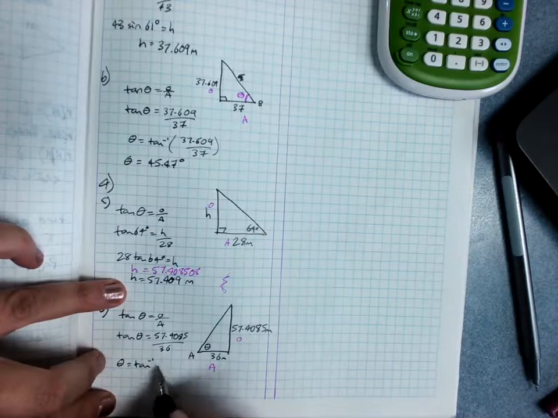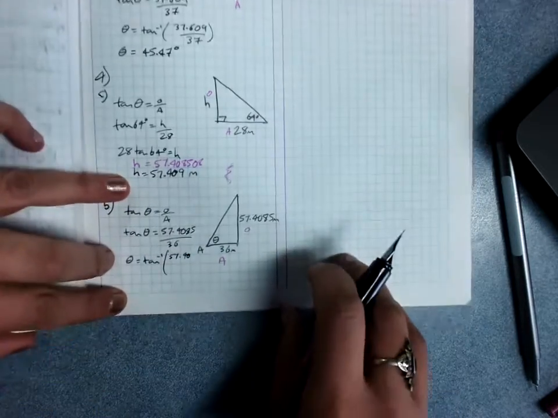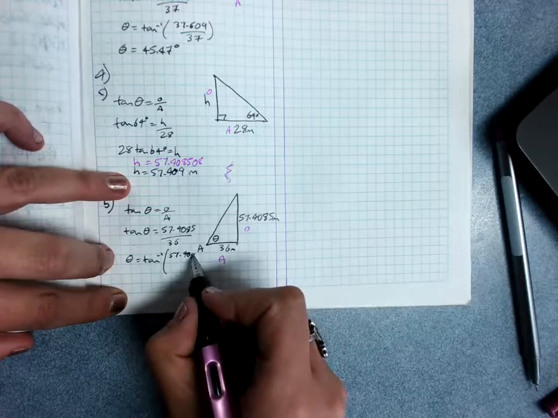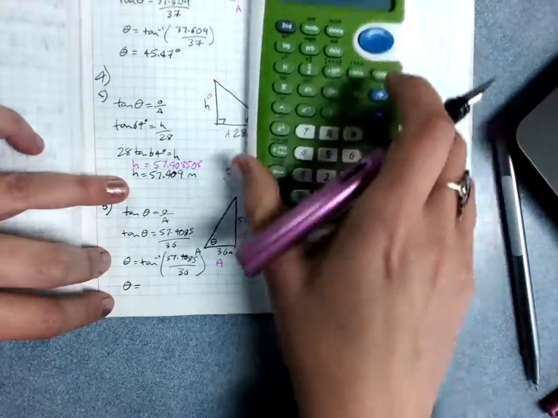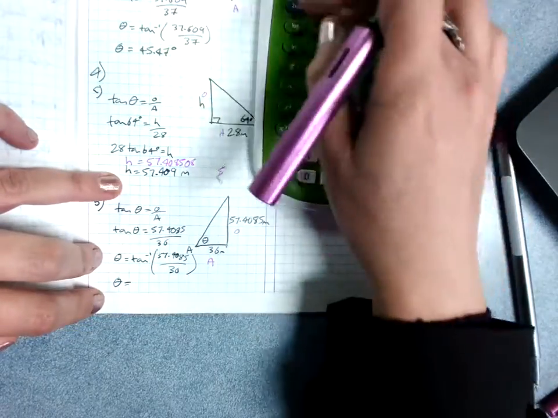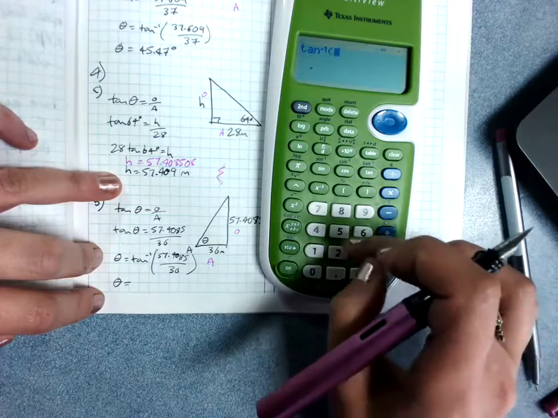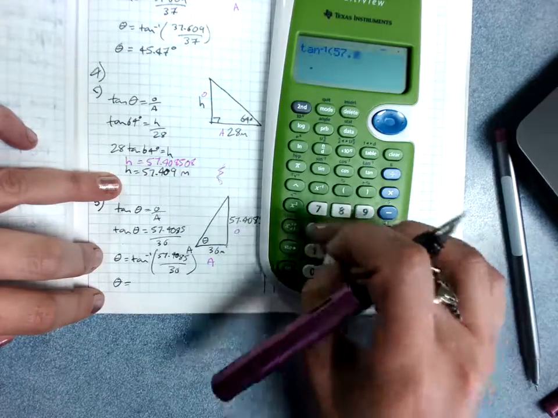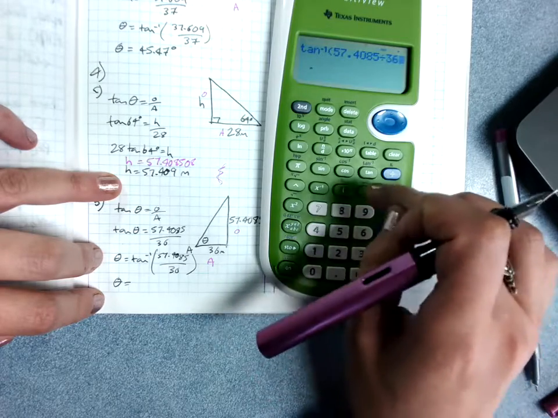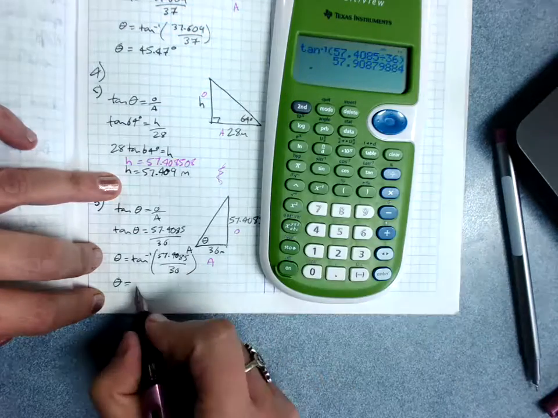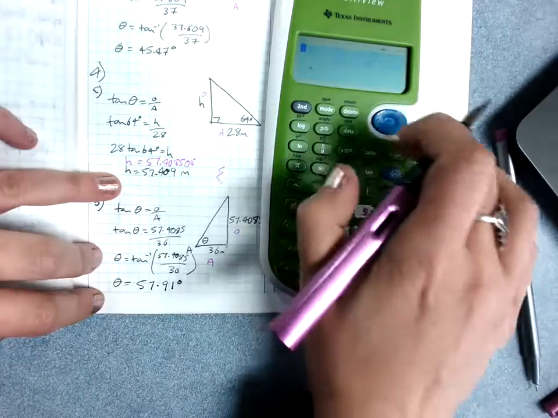Rearrange using inverse tan because it's an angle. Decimal places.